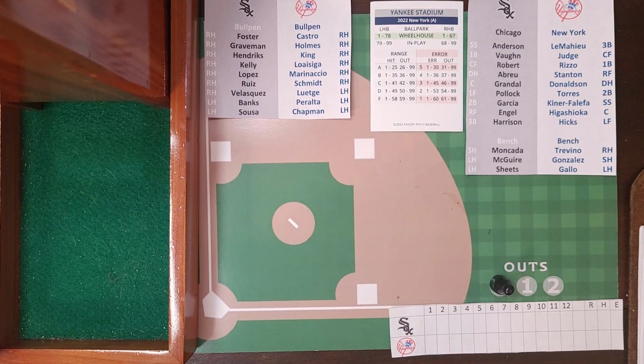There was a rain out yesterday, so everybody had a day off, so all the bullpen guys are fresh and ready to go. But they do have to keep in mind there is a doubleheader tomorrow, so use your bullpen wisely, as they say, although there's a lot of bullpen guys to be using.